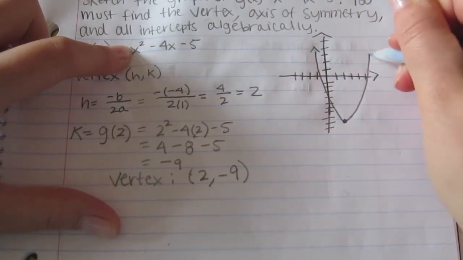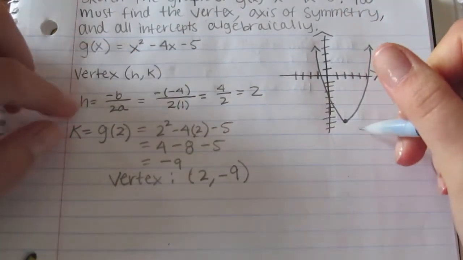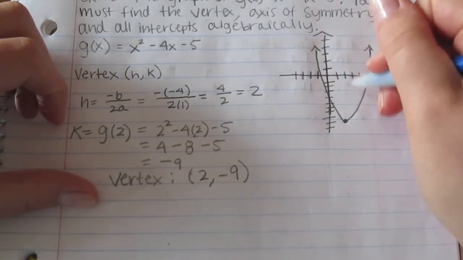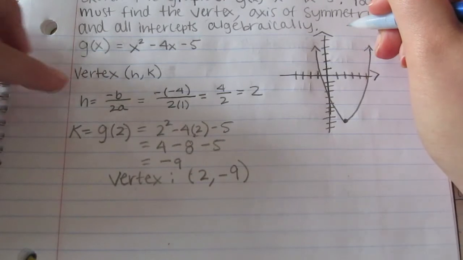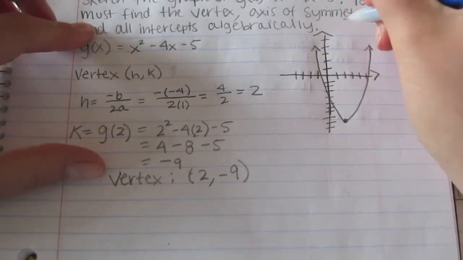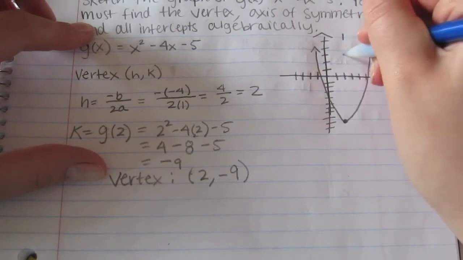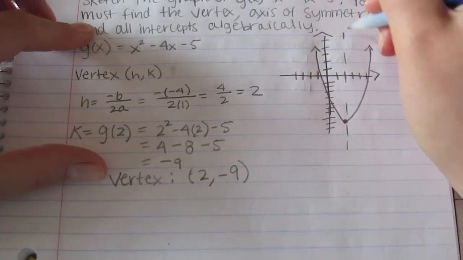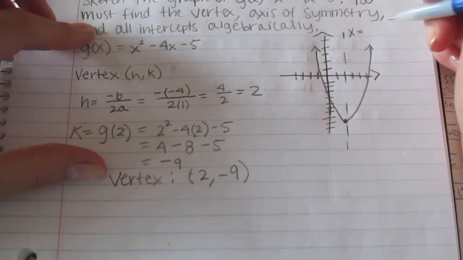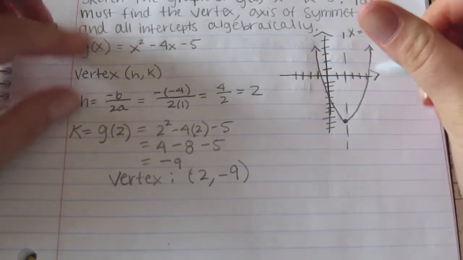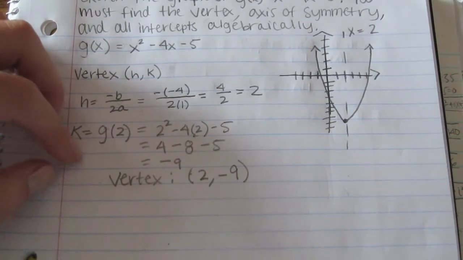And you can wait and graph this after we find the x-intercepts, but I'm just showing how you would do the axis of symmetry, which goes right through the vertex. So the axis of symmetry is x equals 2. So it's basically the same thing as h.